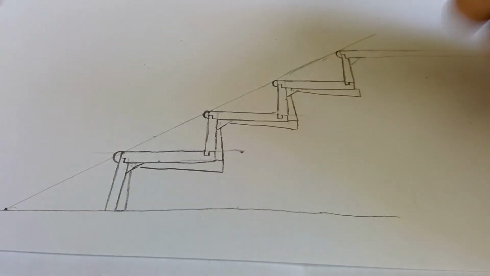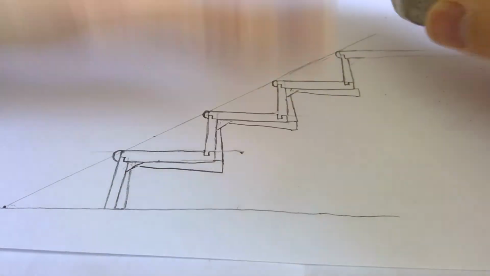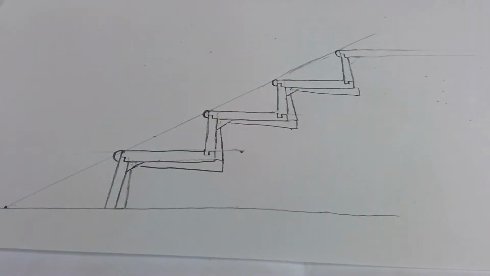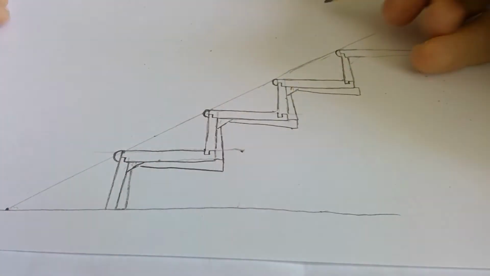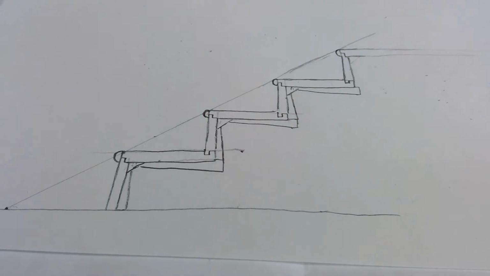Alright, I'm going to leave it out there for the moment because that's actually going to be the top of the landing, which we'll come to. Again, just keep it all light at this stage. I might have said go over heavily, but just keep it all light because we're going to be going over this area with a newel post in a moment. So keep it all light at the minute.